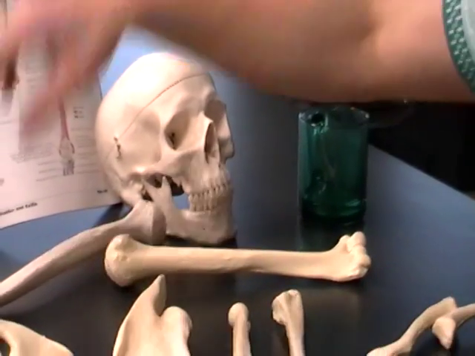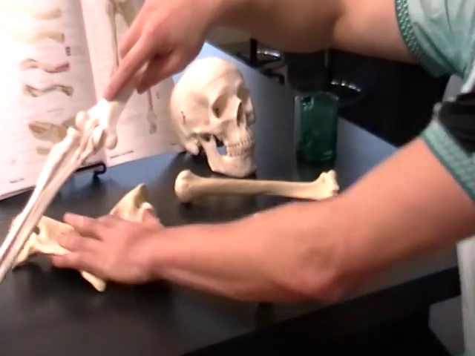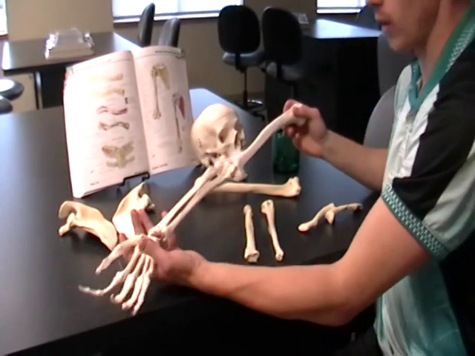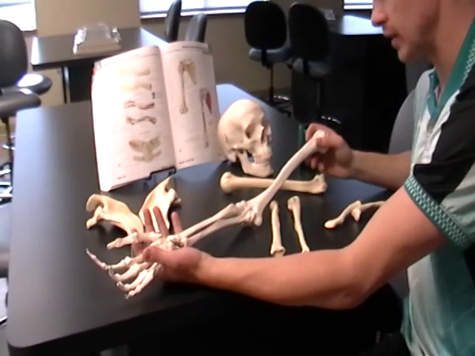Okay, and then if we take a look at this whole arm and forearm put together, you can see all these landmarks.